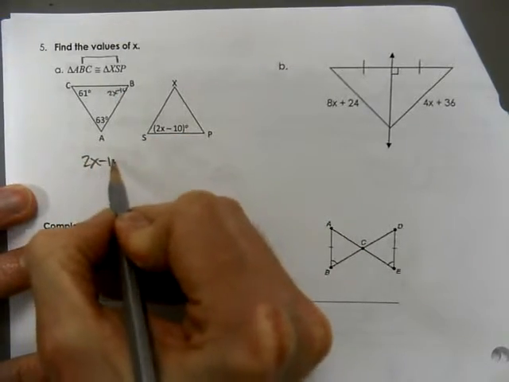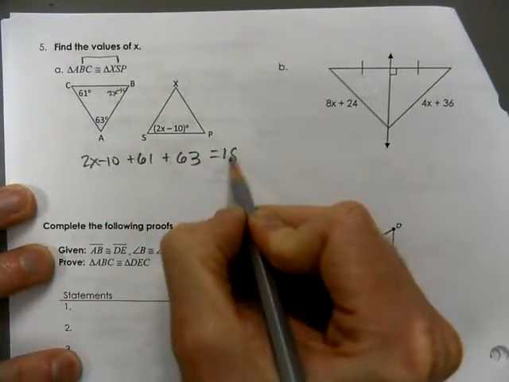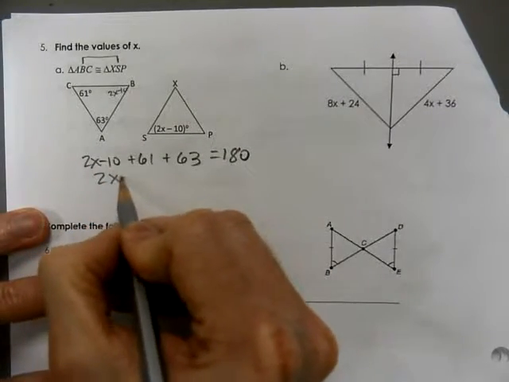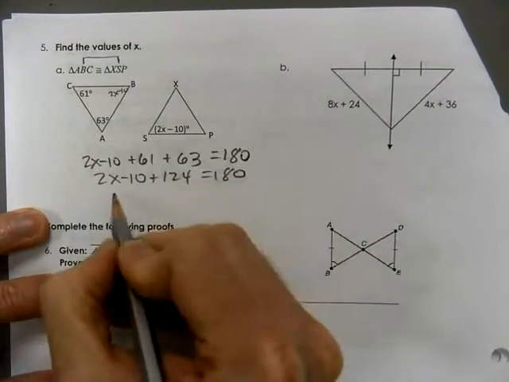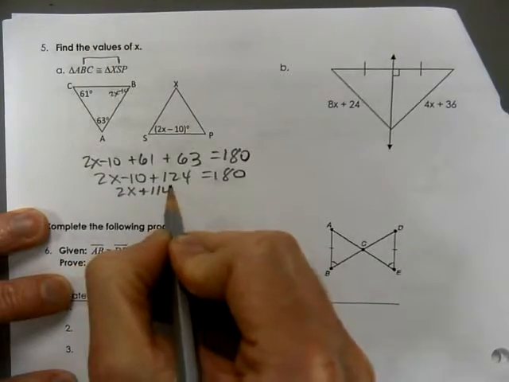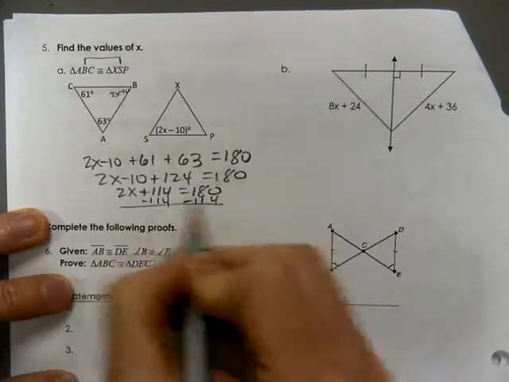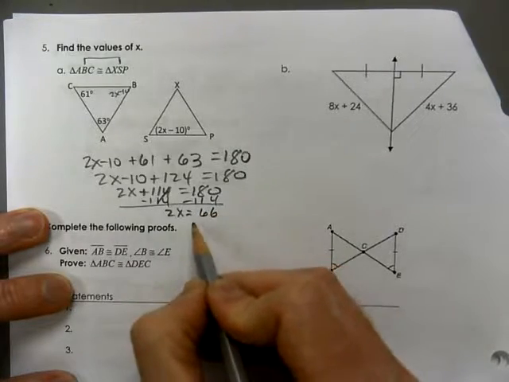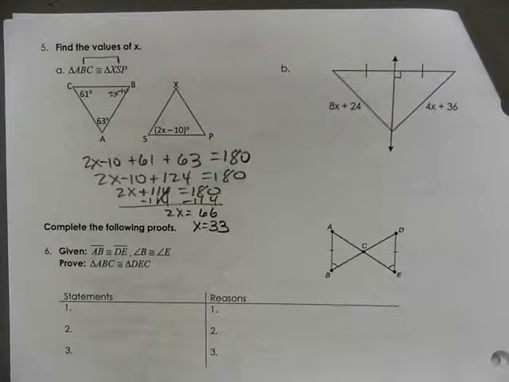So I have 2x minus 10 plus 61 plus 63. All three angles have to add up to 180 degrees. This is 124. So minus the 10 from that, 114. Subtract the 114, and we're going to get 66. So x is going to have to be 33. x is not 33 degrees, it's just the number 33.